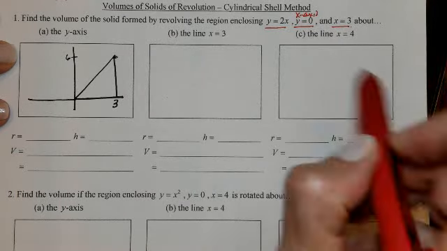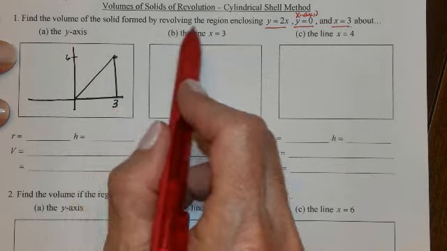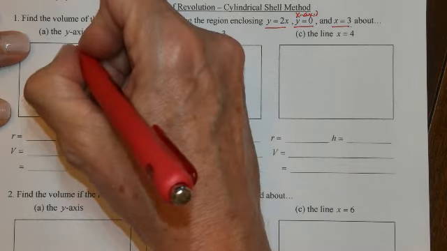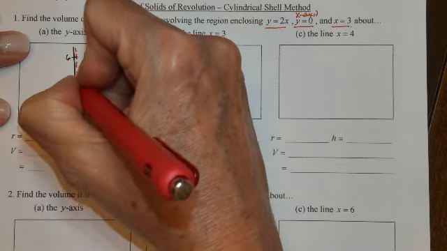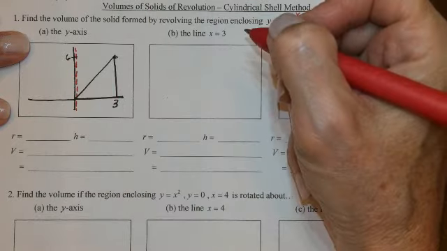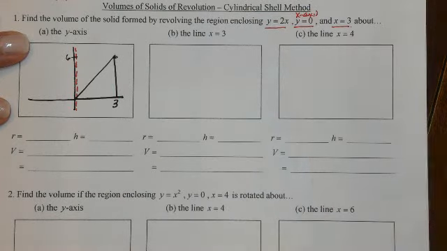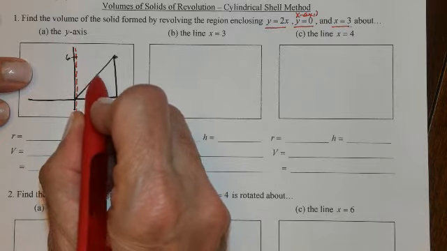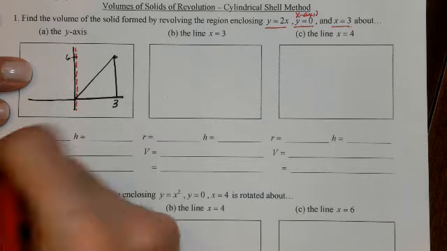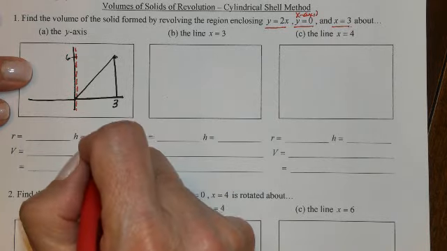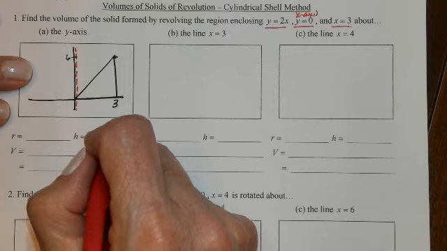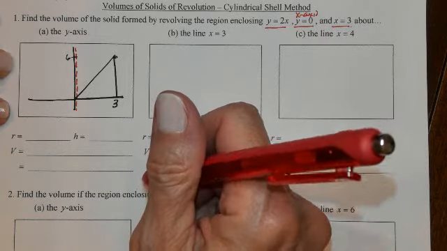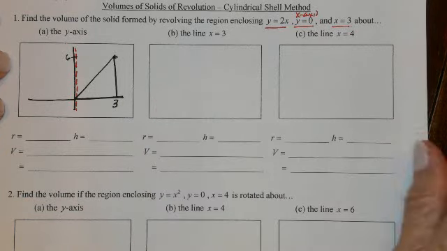So we want to first revolve this around the y-axis. This is one where we certainly could just use discs and washers. It would not be hard at all to use discs and washers. Do your big R, do your little r, you're good to go. But for the sake of teaching you the cylindrical shell method, I want to do this by cylindrical shells. Okay, so think about this.